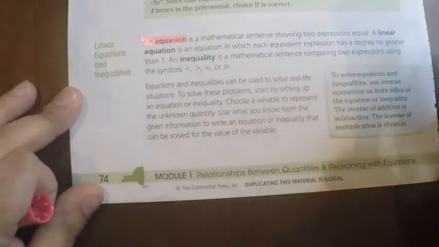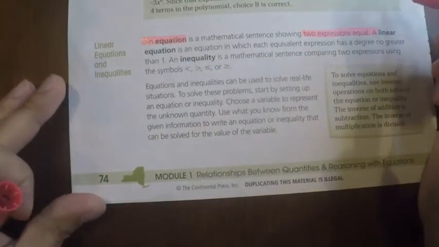Taking a look at the next part here. So now we're moving on from expressions and taking a look at equations. So an equation is a mathematical sentence showing two expressions equal. So an equation shows that two expressions are equal. So that's when we see our equal signs here.